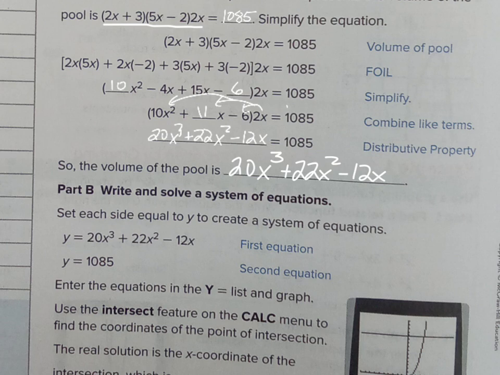All right, now, what they're saying is, we want to solve this, but instead of subtracting the 1,085 to the other side, which you could totally do, and then look for the zeros, we can also solve this by graphing each side of the equation. You can do this in any equation that you want. So we can graph the left-hand side, which in this case is 20x cubed plus 22x squared minus 12x.